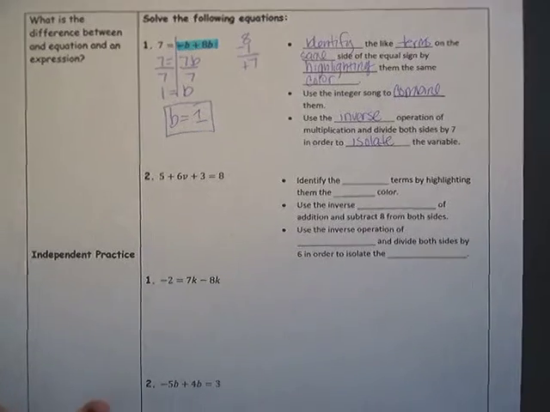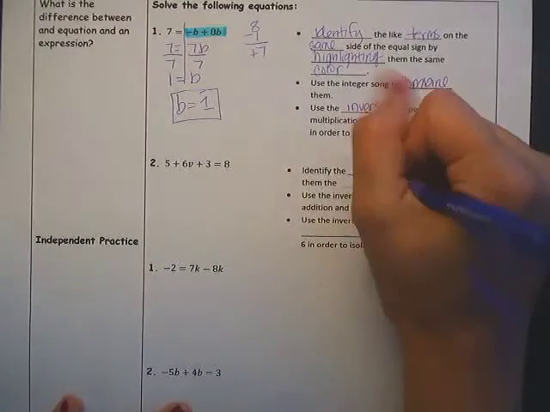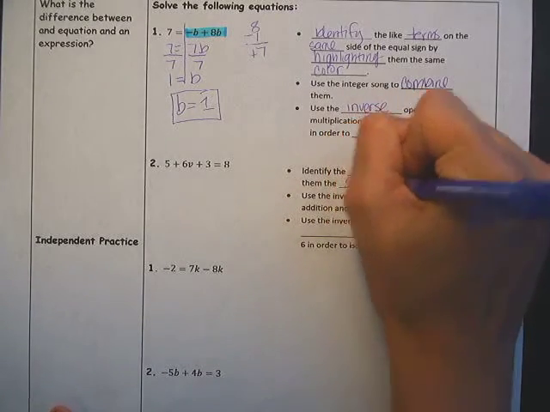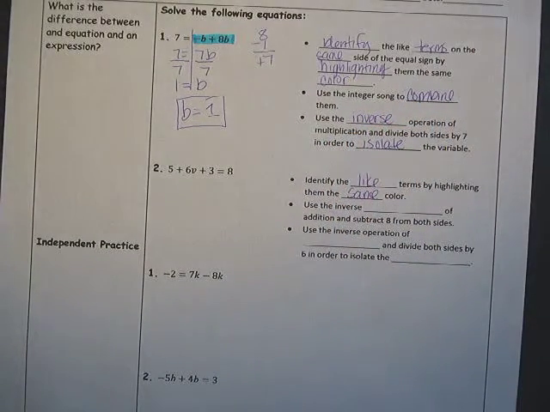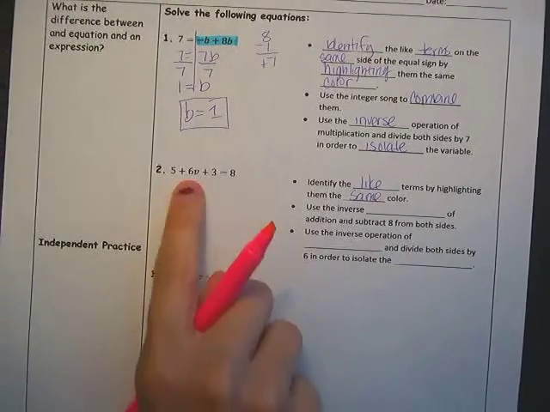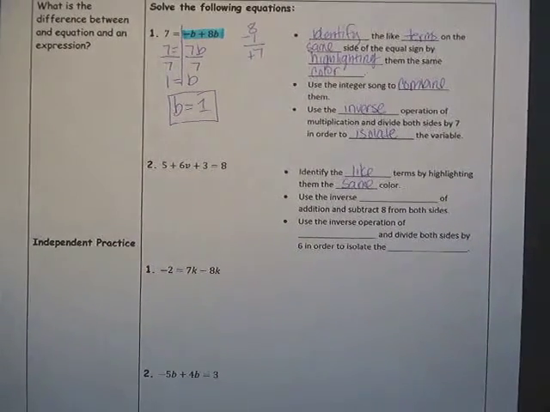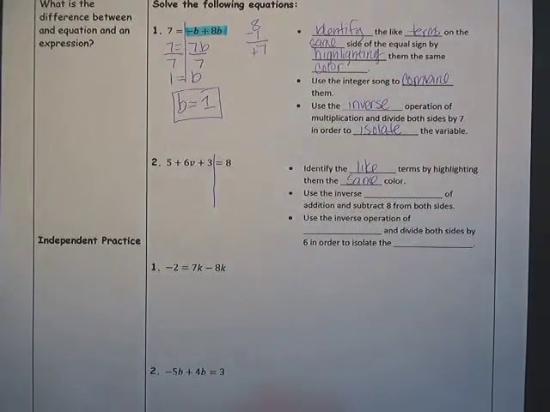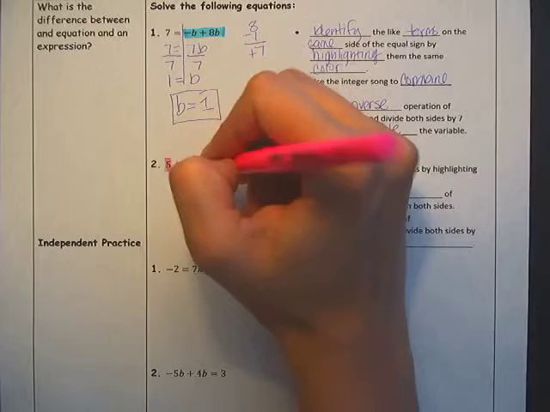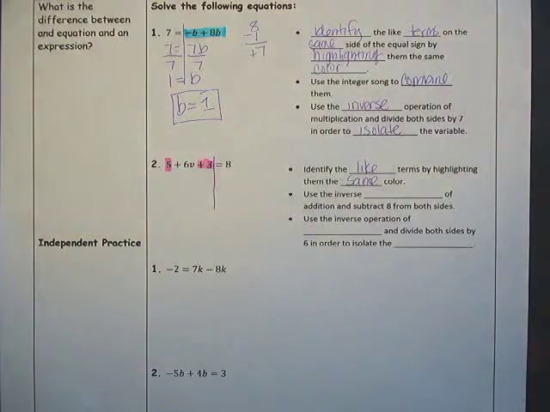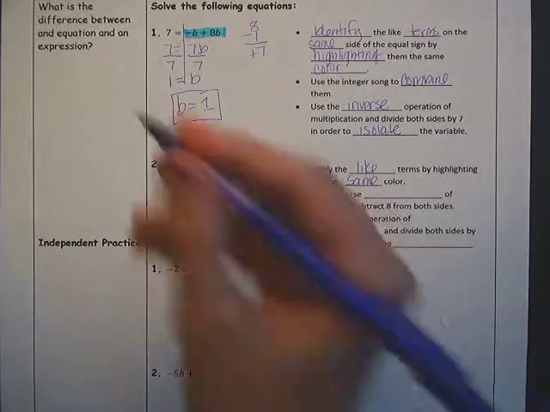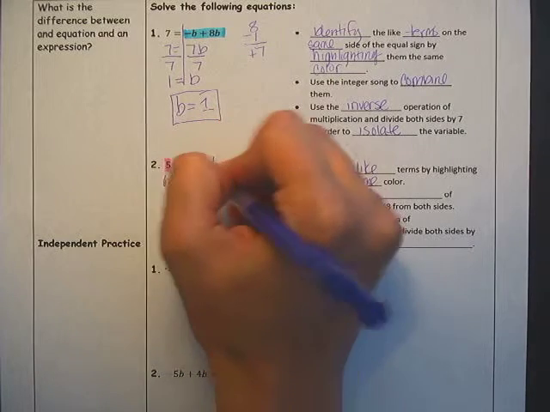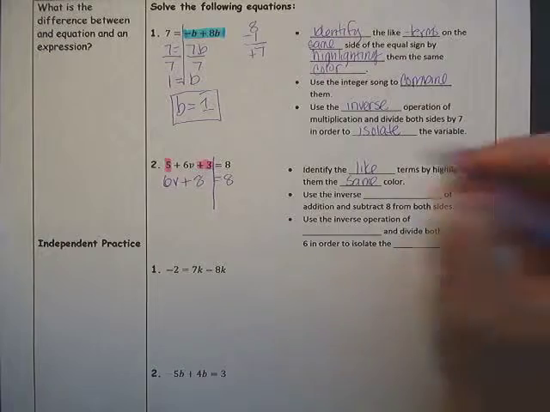Okay? So again, in this next one, we're going to identify the like terms by highlighting them the same color. I don't care what color you use as long as the like terms are the same. And they also have to be on the same side of the equal sign. So I'm going to draw a line down. And on this side, my constants are like terms. So I have a 5 plus 3. I'm going to add those together. I'm going to bring down the 6b, and 5 plus 3 equals 8. And bring down the equals 8 on the other side.